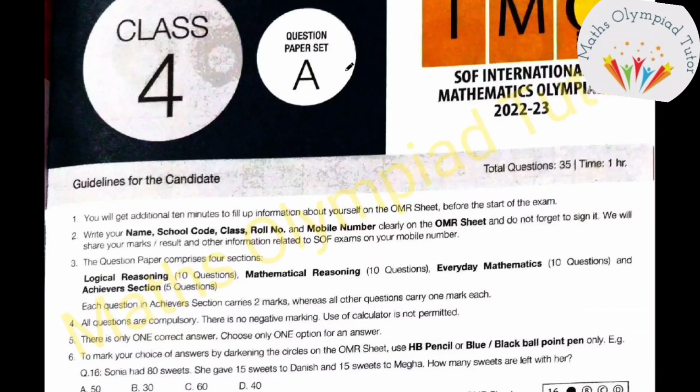Hello dear students, today we'll be solving the International Maths Olympiad IMO paper year 22 for class 4 set A.